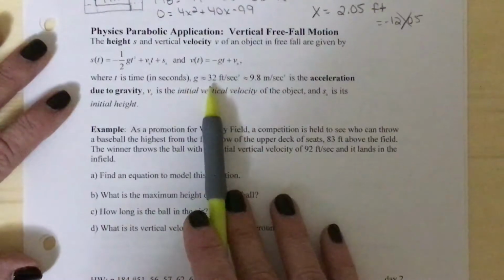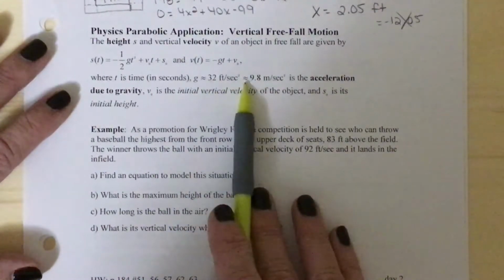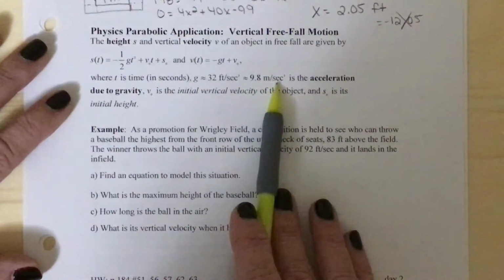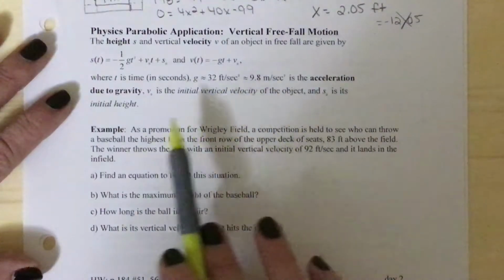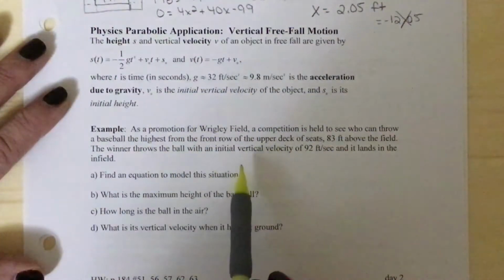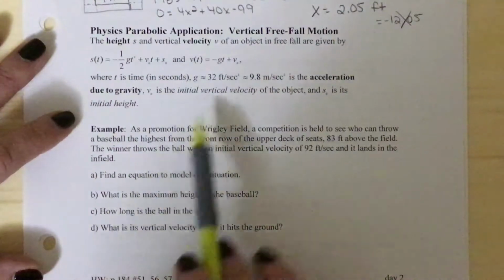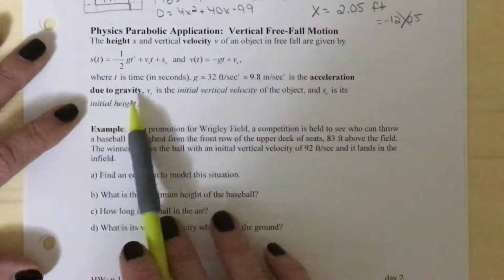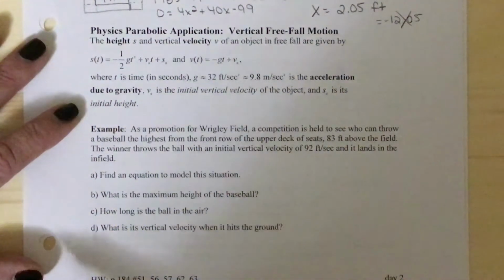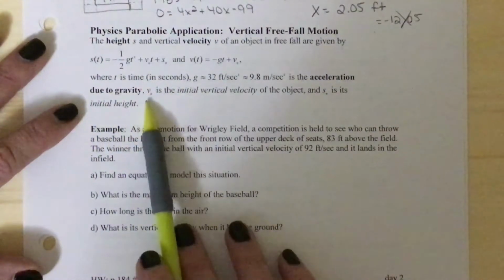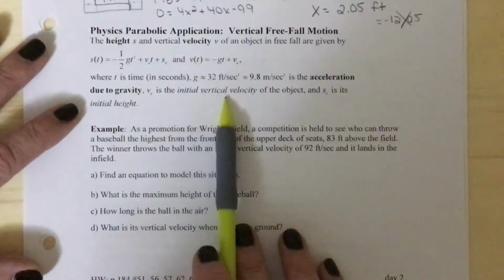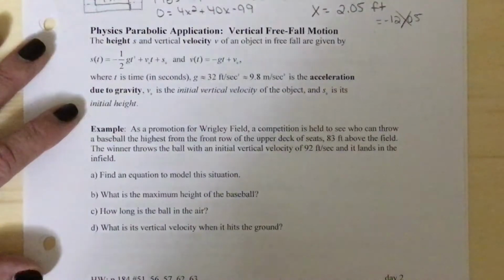G is represented using 32 feet per second squared or 9.8 meters per second squared, depending upon the notation that is used in the problem that you're looking at. And the g is our acceleration due to gravity, and that is a standard measurement that will not change. And v sub o is the initial vertical velocity, and s sub o is its initial height.